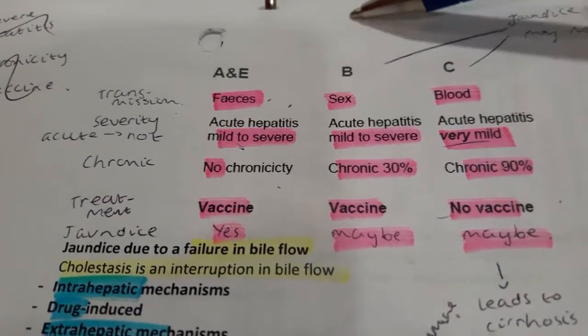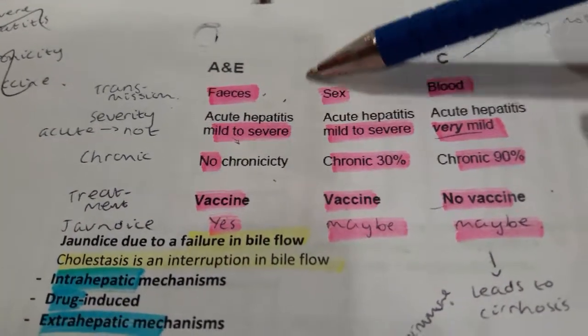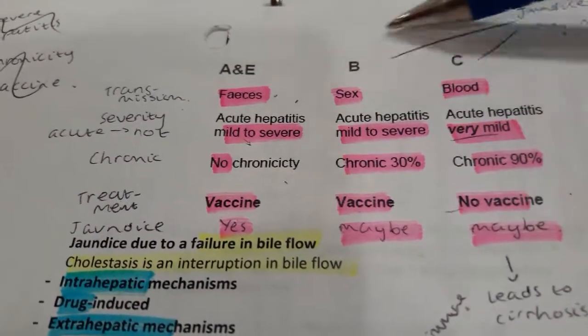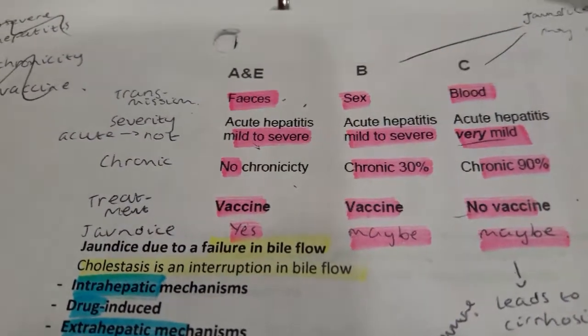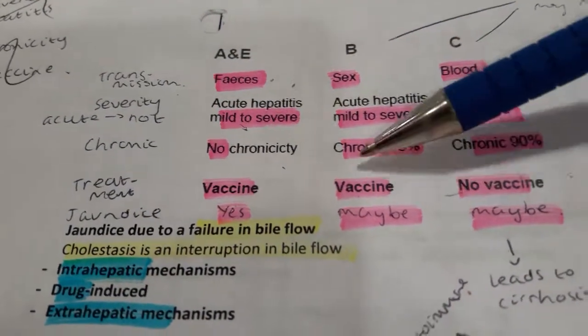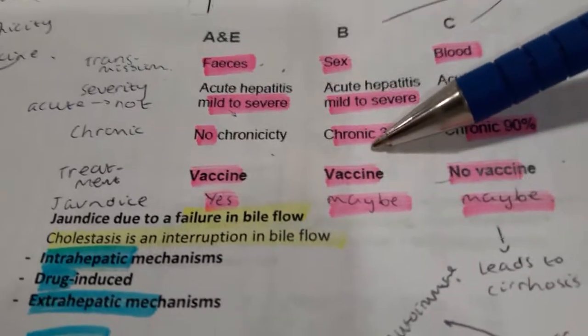It's transmitted mainly through sexual contact and IV drug use in the UK and the Western world, as well as from infected blood, and the prevention and treatment is vaccination, and you treat selected patients using antiviral therapy.